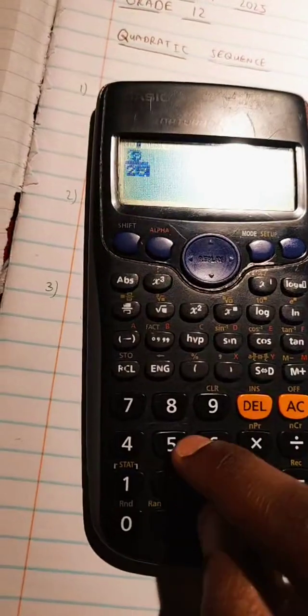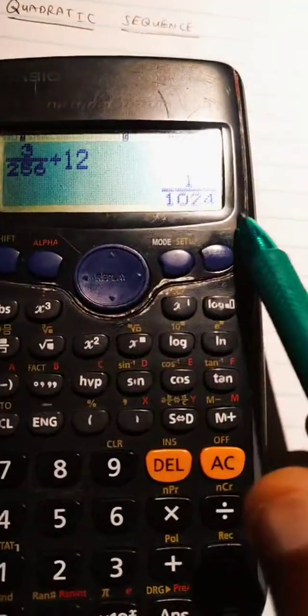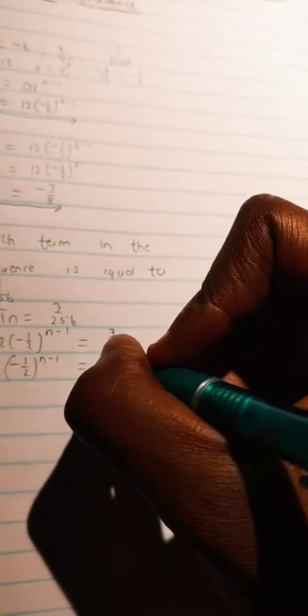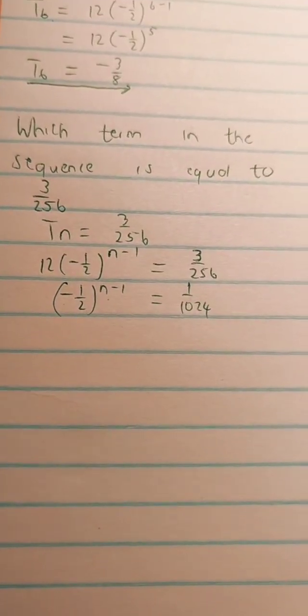3 over 256 divided by 12. That gives us 1 over 1024. Okay, I hope that makes sense.